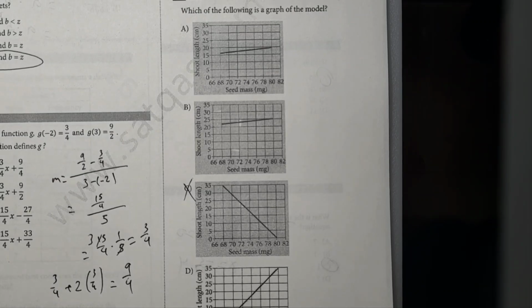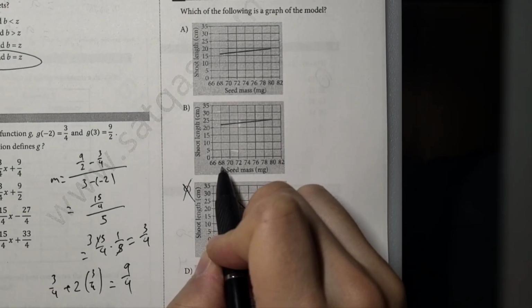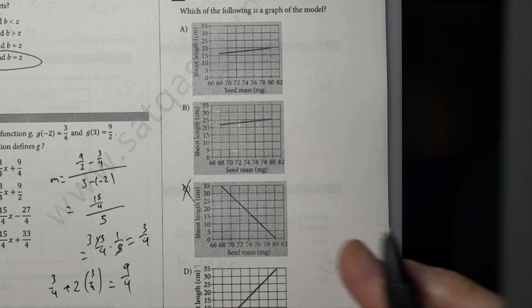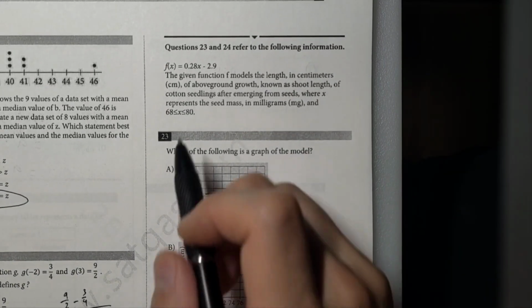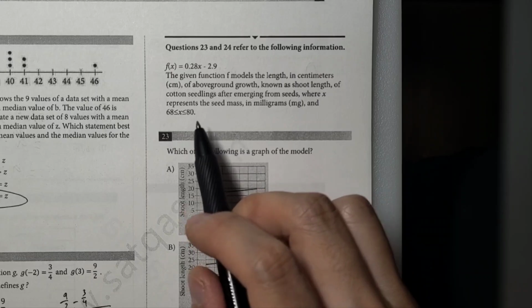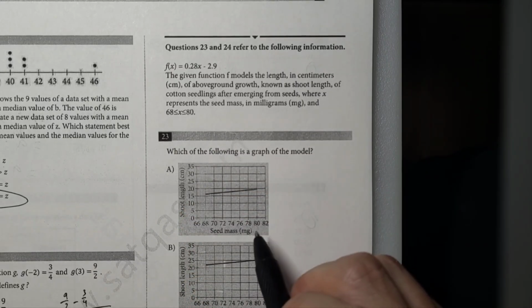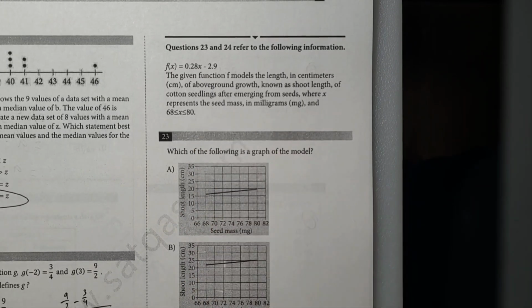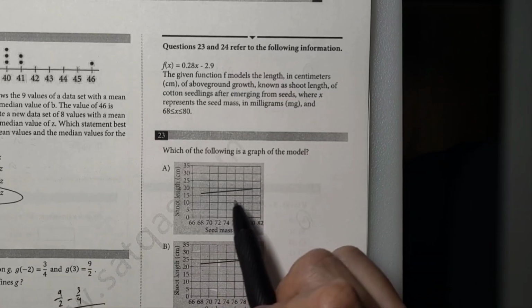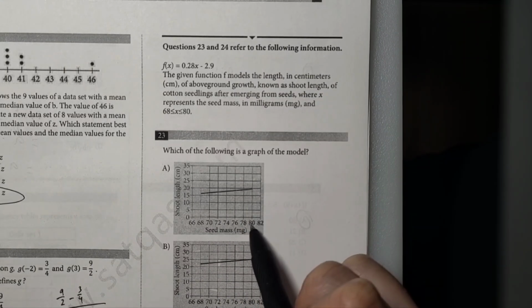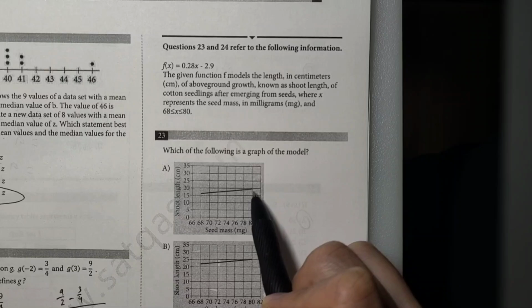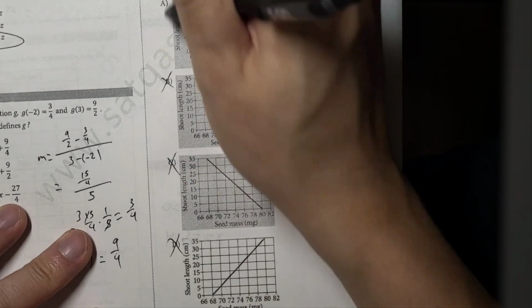It's hard to tell for the y-intercept because this is far out over here. The y-intercept is when x is 0, right? So what if we put x is 80? You can put it in your calculator. Let me even do it right now. What's the value? 80 times 0.28 minus 2.9. It's 19.5. So it should be 19.5 when x is 80. This one looks right. This one's not 19.5. Cross that out. This one's not 19.5. Cross that out. Answer is A.